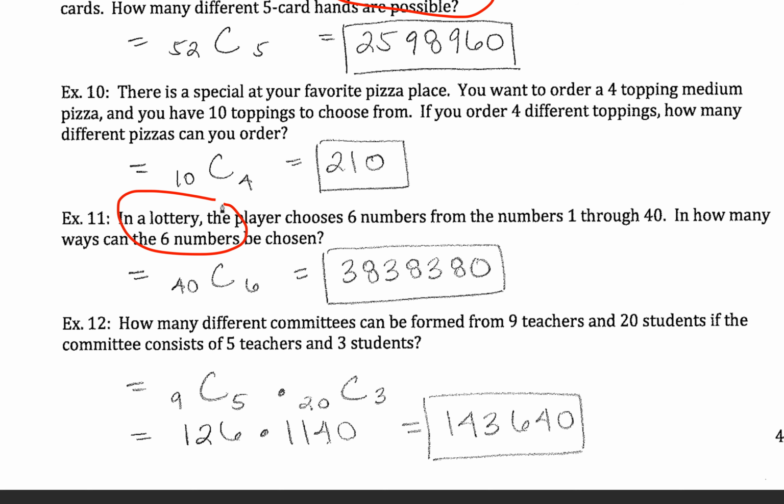Lotteries are the same case as the others. Order does not matter. We're going to choose our numbers, and for our purposes, we're going to say lottery order does not matter. There are lots of different lottery games, and in some of them it does, most of them it does not, so we're going to go with does not. So lotteries are going to be combinations.